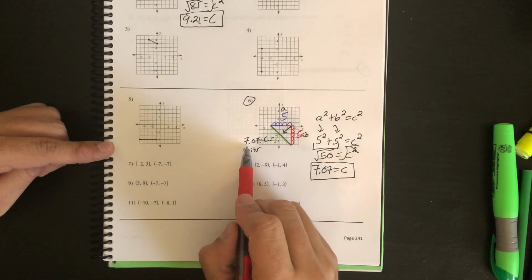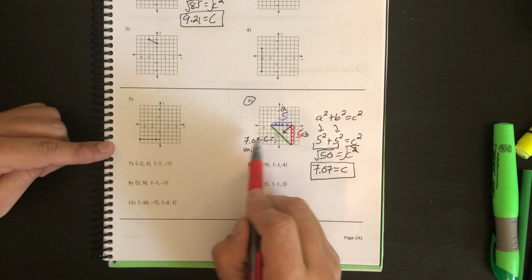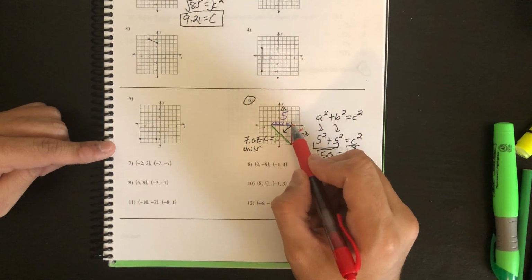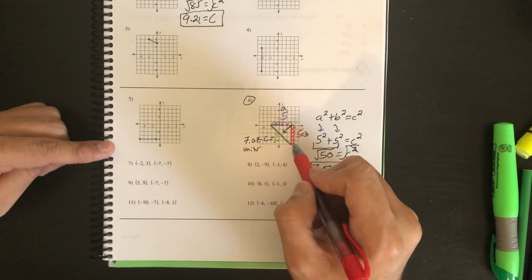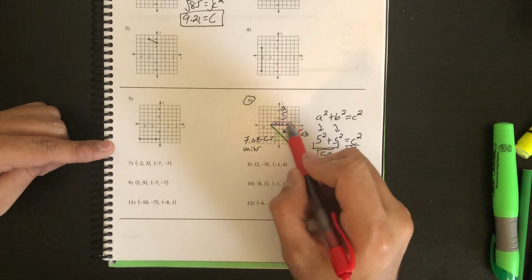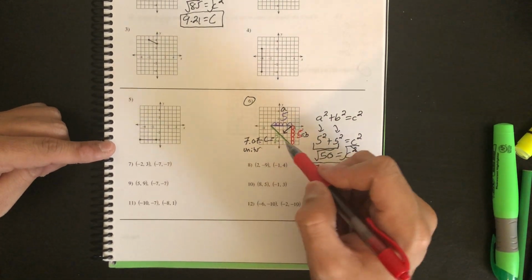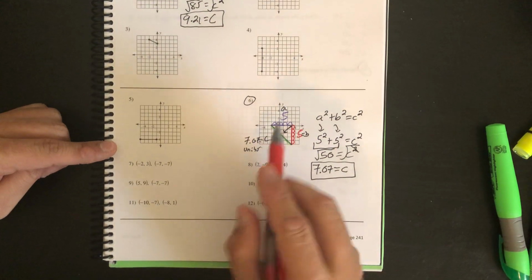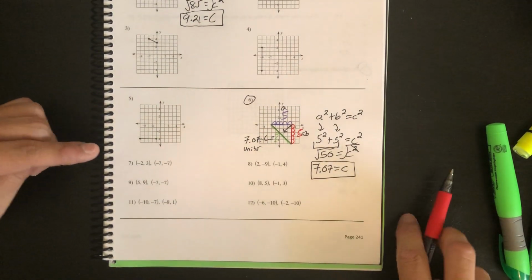And as you can tell, my answer was 7.07, not 6. So that is why we have to use the Pythagorean theorem and create a right triangle so we can find the distance. It's not as easy as just counting along the line. Okay, let's go ahead and flip to the next page.